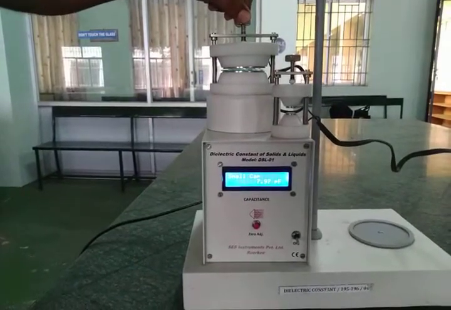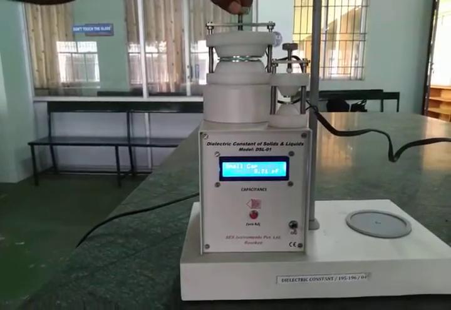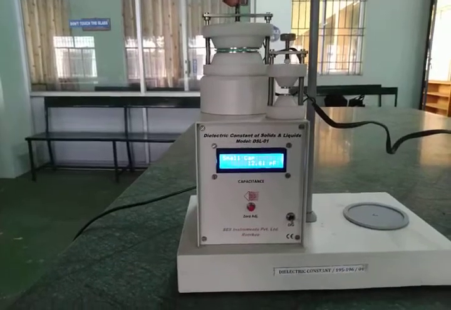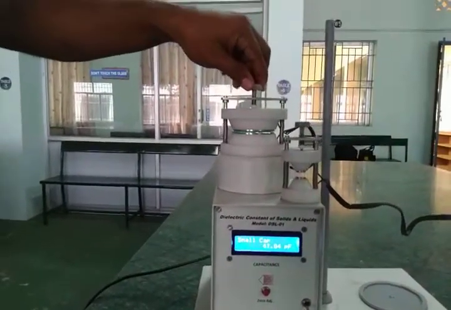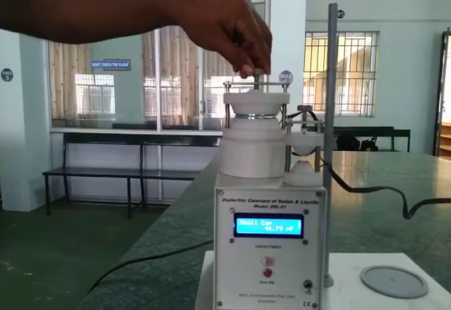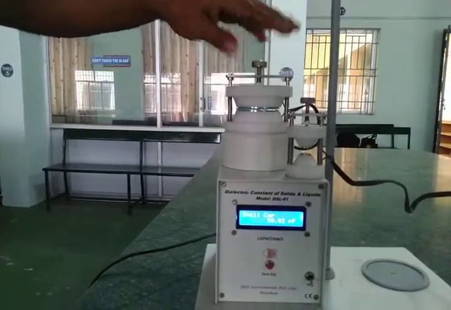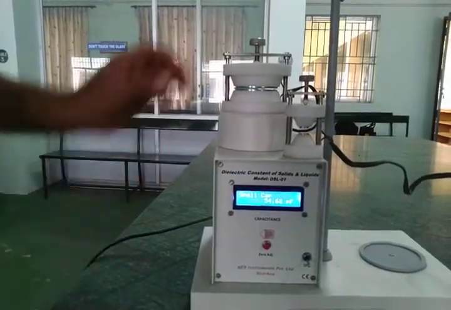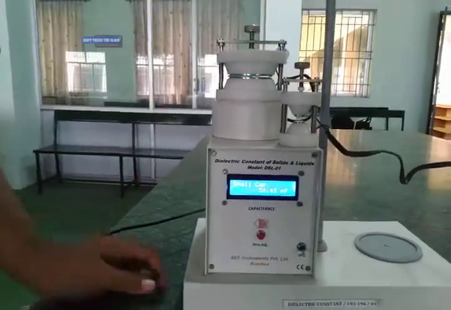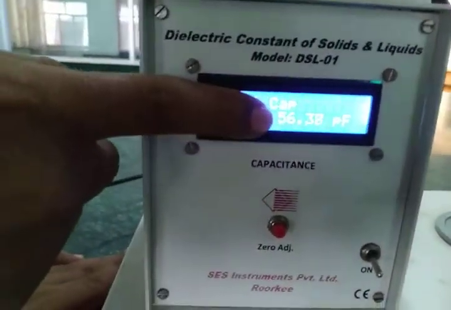You know that air is also a dielectric material. In order to reduce the air gap, I am screwing so that the plates sit firmly on the sample. Now take this capacitance value.